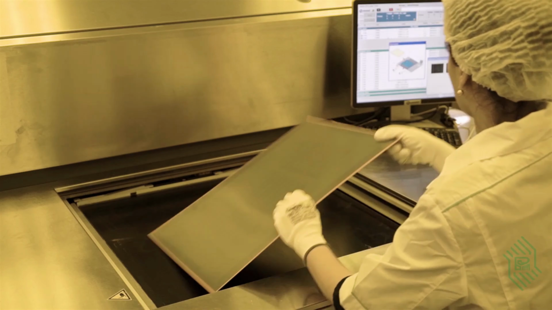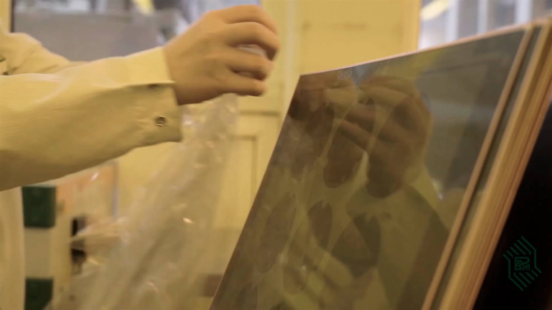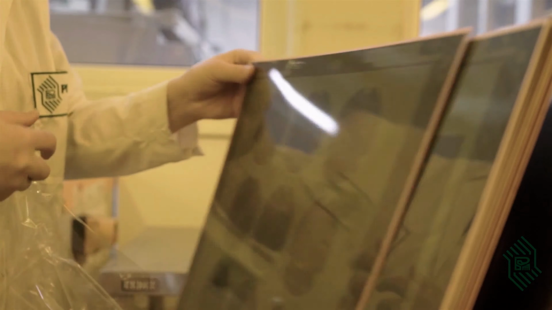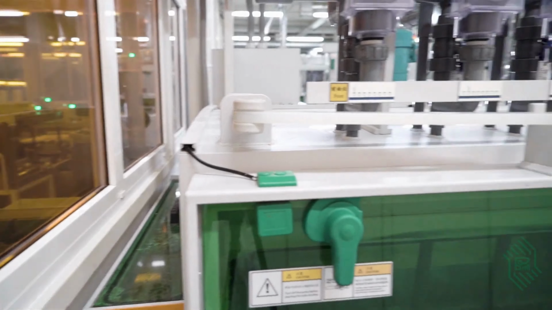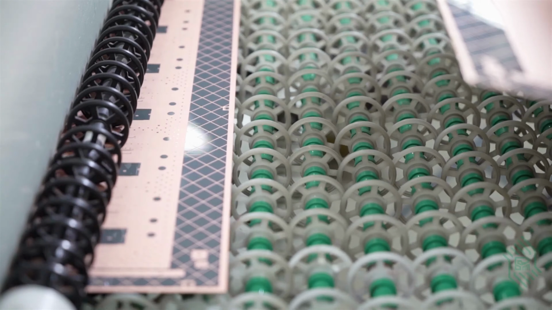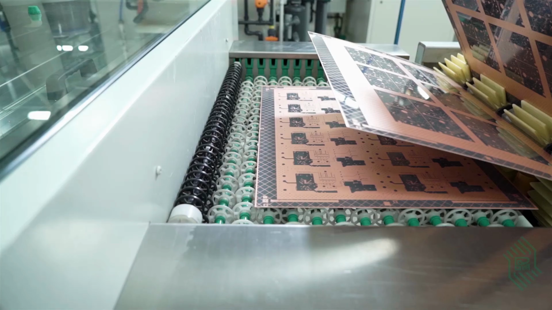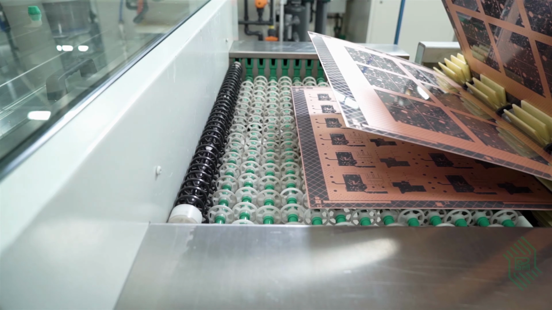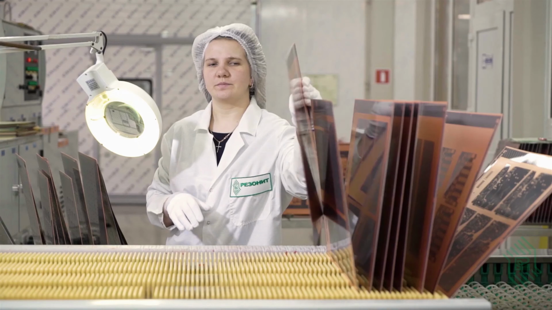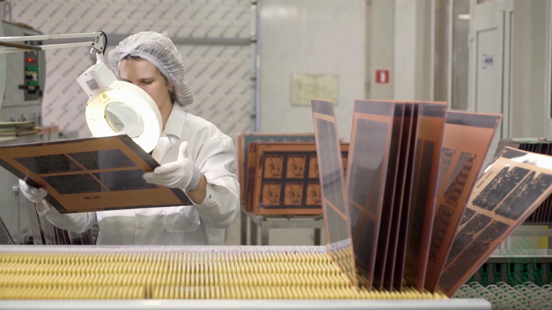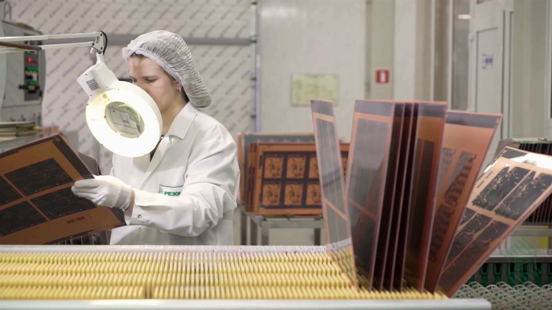The exposed panels are stored for 15 minutes and then transferred to the development area. Unexposed sections of the photoresist are dissolved in the developing solution, exposing the copper that must be removed. The final stage of the development process is quality inspection, after which the panels are transferred to the etching of the inner layers.